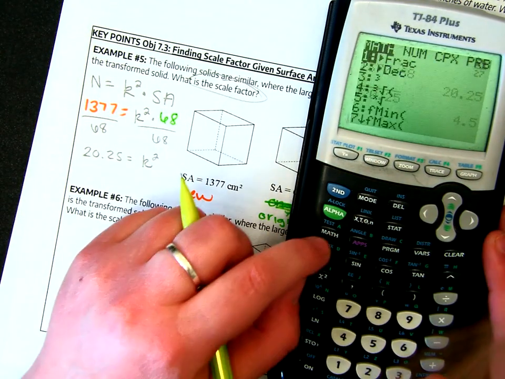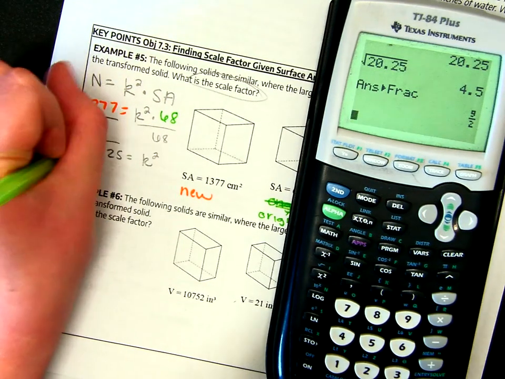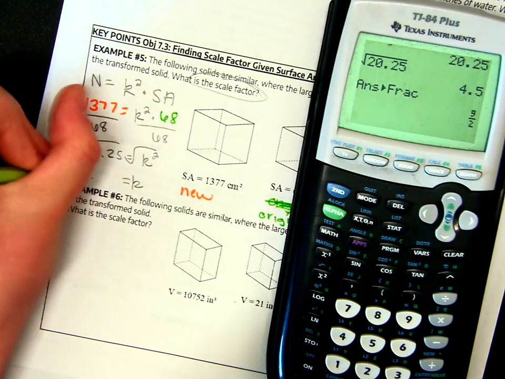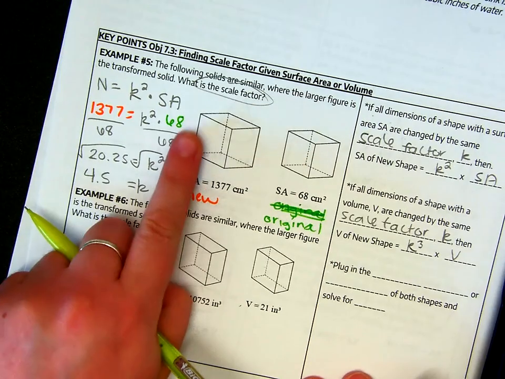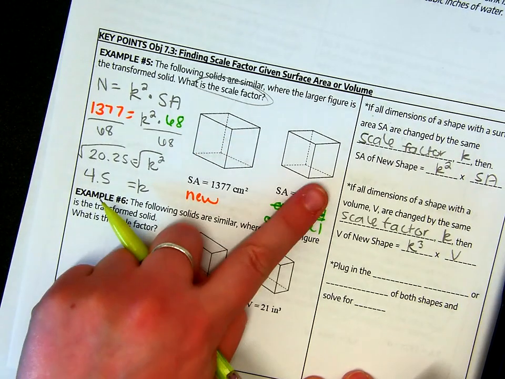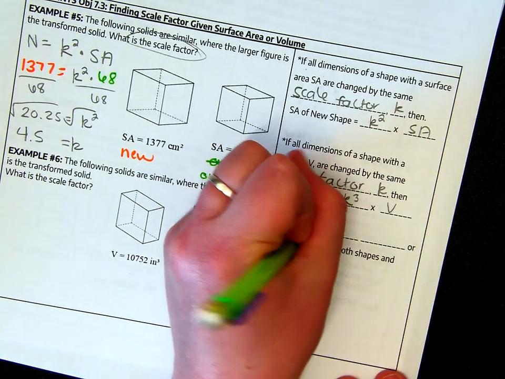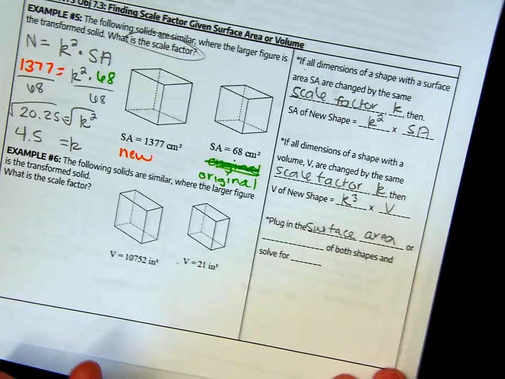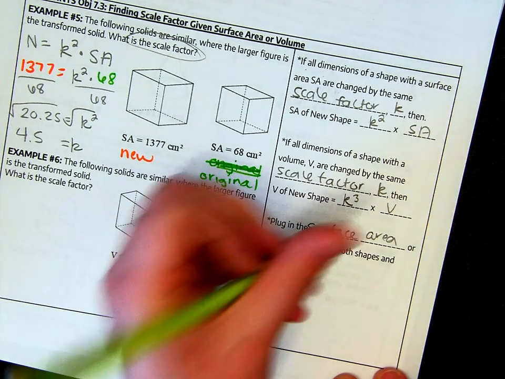Then I took the square root, and that left me with K equaling 4.5. So basically, this figure is 4.5 times the size of that figure. What I did here is I just plugged in the surface area, and then I solved for K. We'll come back to this in a second, okay?